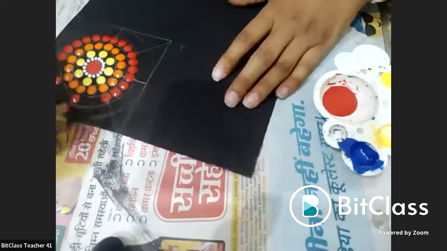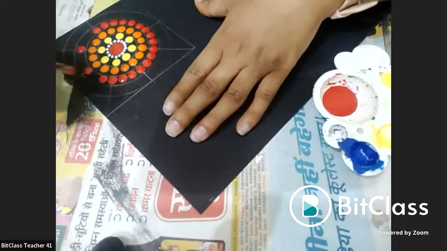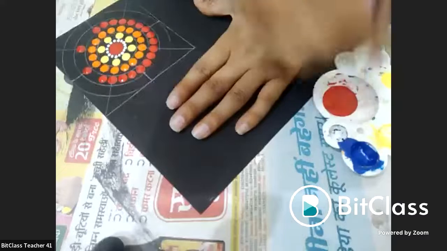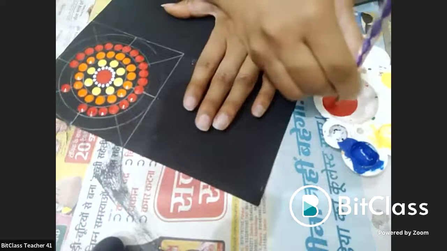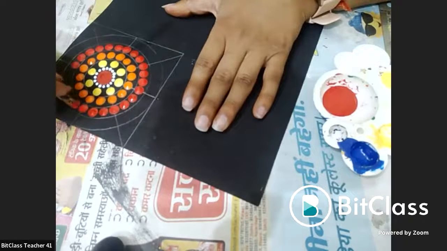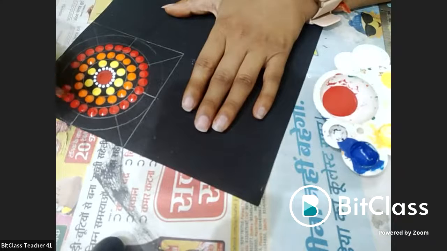Again, placing the next dot here. This is the way you need to place small dots.